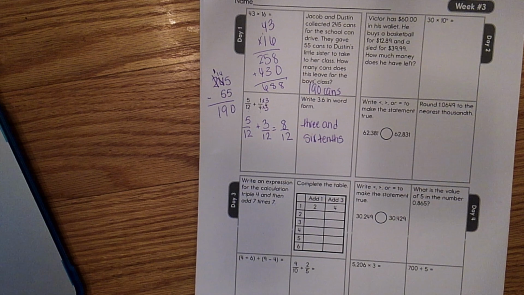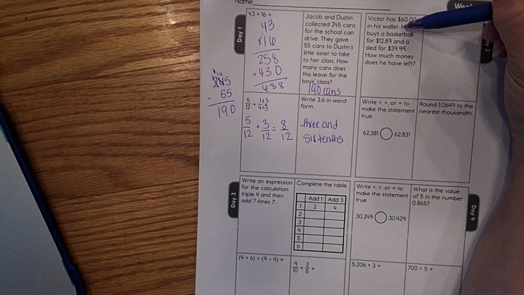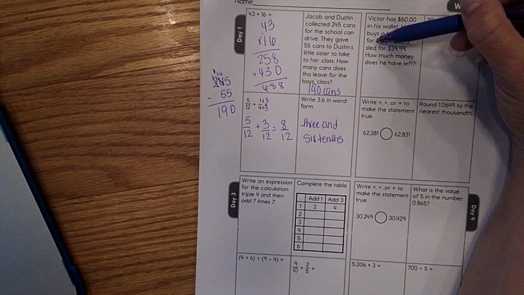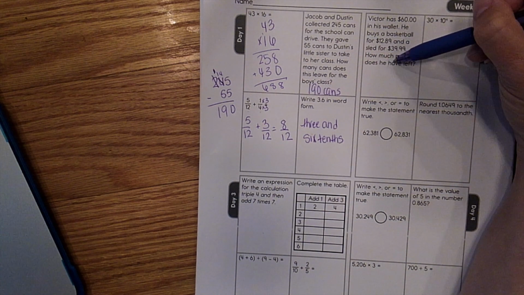All right, guys, moving right along to day 2. Victor has $60 in his wallet. He buys a basketball for $12.89 and a sled for $39.99. How much money does he have left?